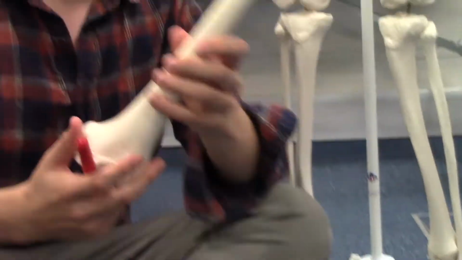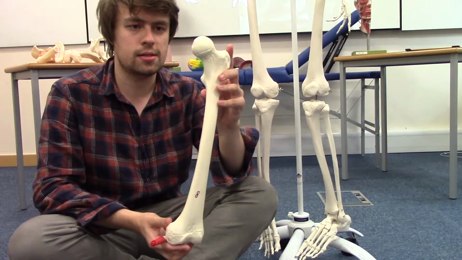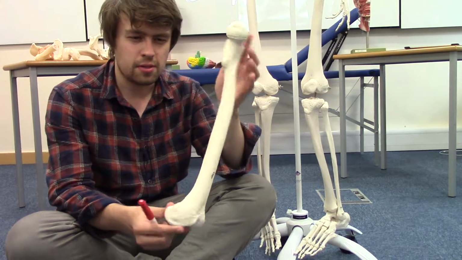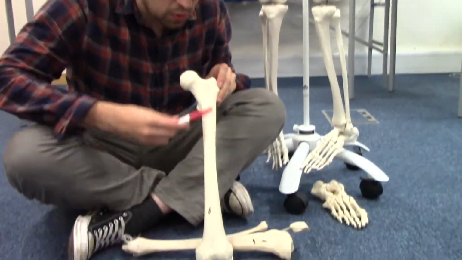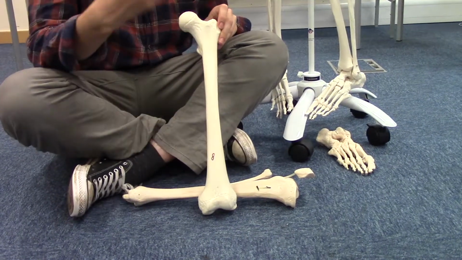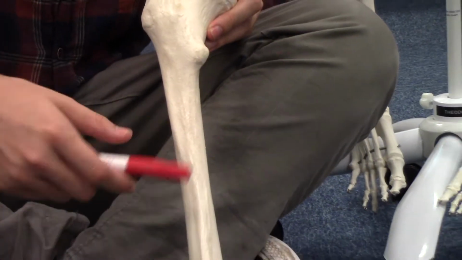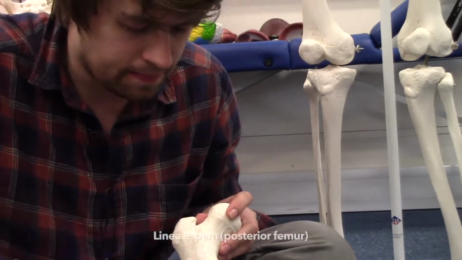So let's start with the femur. This is the anterior view of the femur. This is the posterior view. I don't know if you can tell, but the anterior view is much smoother. And that's because there's a whole collection of very powerful muscles that attach to the back here. And they create this big ridge here, which is called the linea aspera.